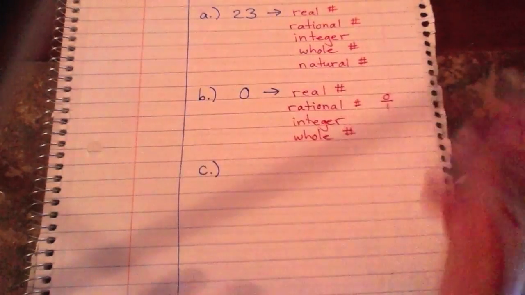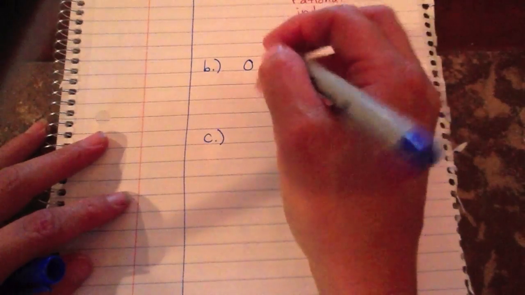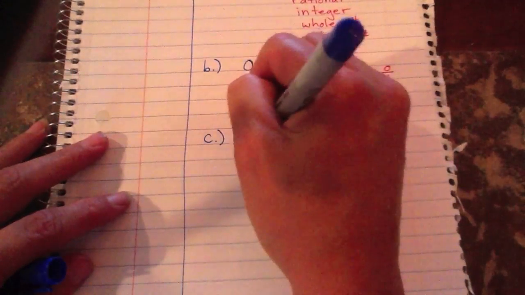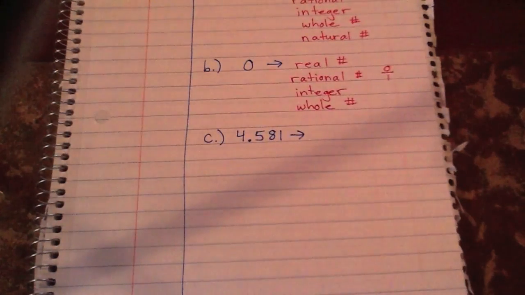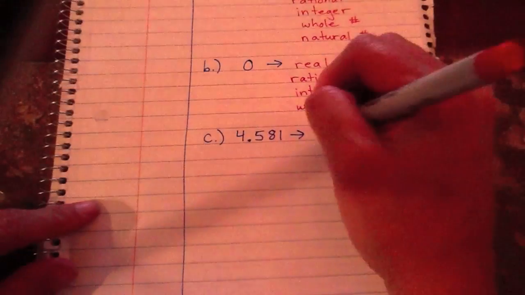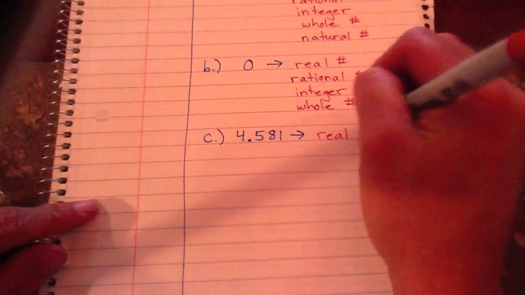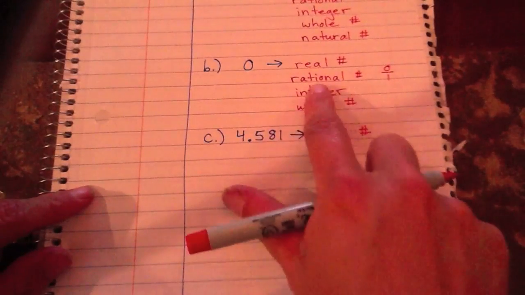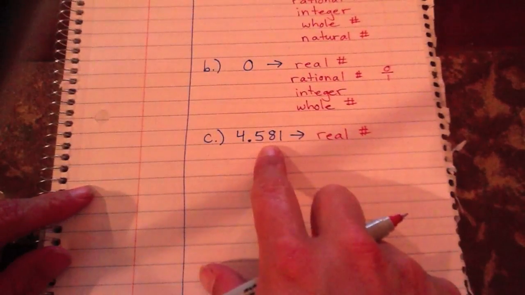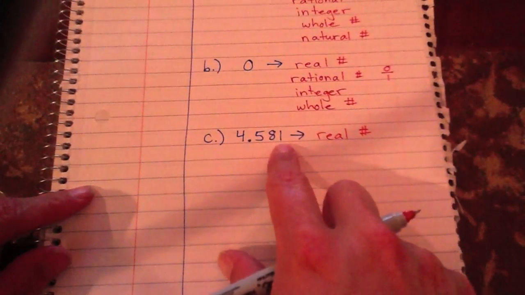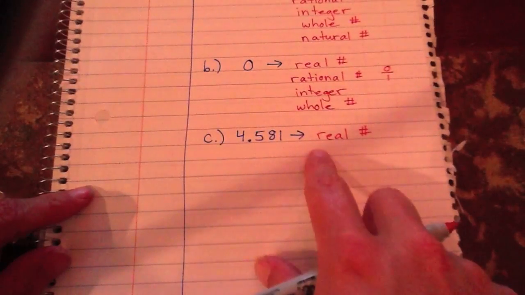So here's another example. Do the same thing, just hit pause after I write it down and then check it after. 4.581. So this is a real number. And now within real numbers we want to look, is it rational or is it irrational? It ends, it's a decimal that ends. So this would be rational.